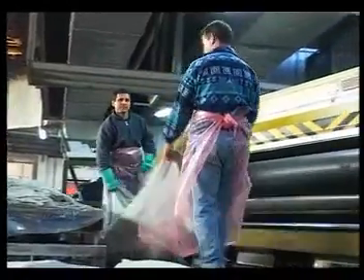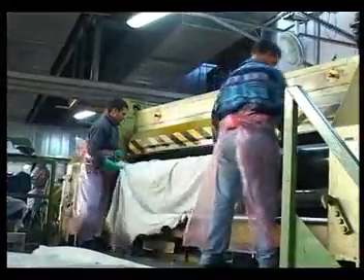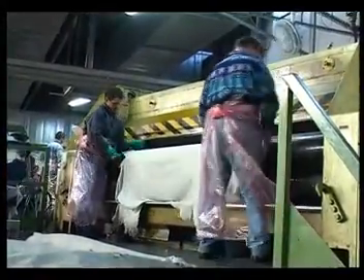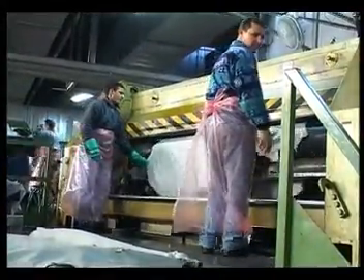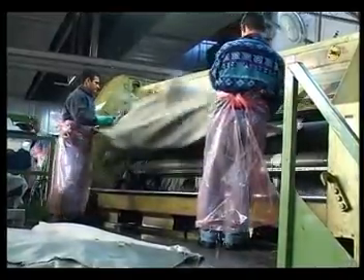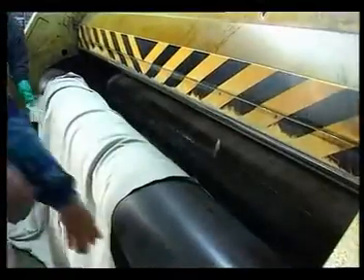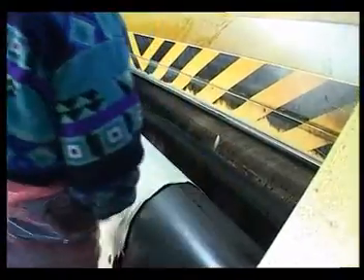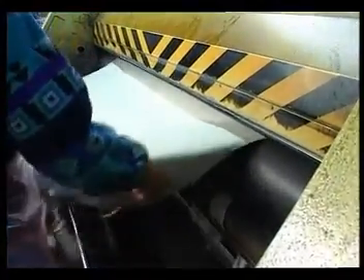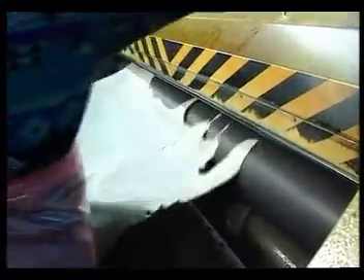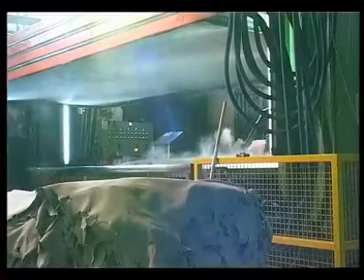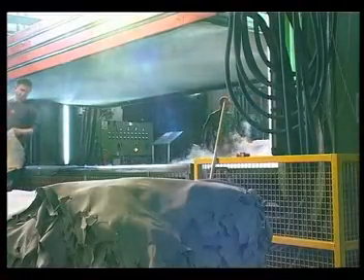Now we come to the drying operations. The first step is setting out, working over the grain surface to remove excess water and eliminate wrinkles. Leather drying can be continued by various methods. One of these is vacuum drying.